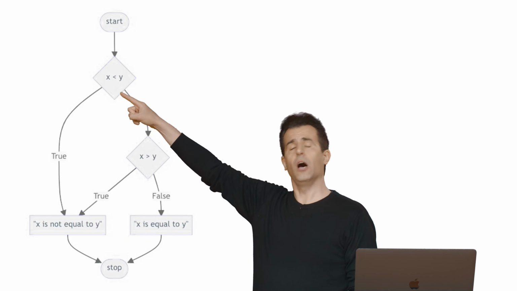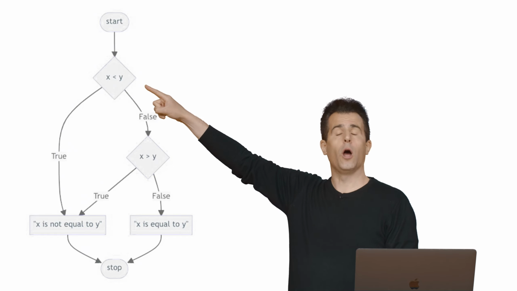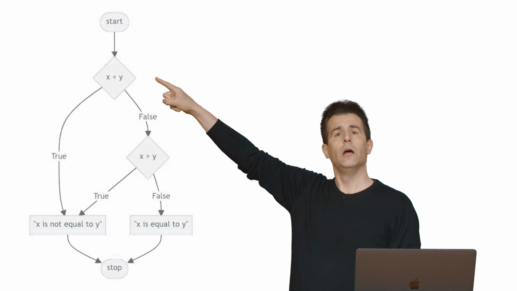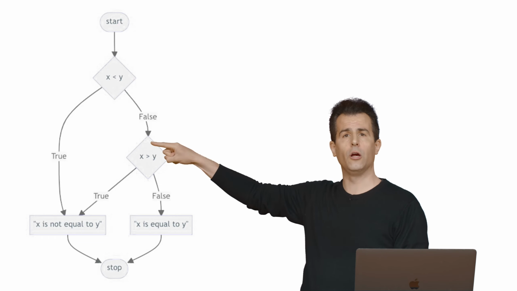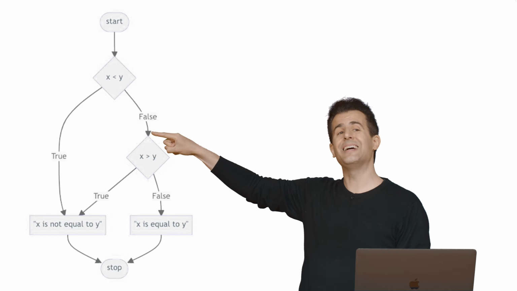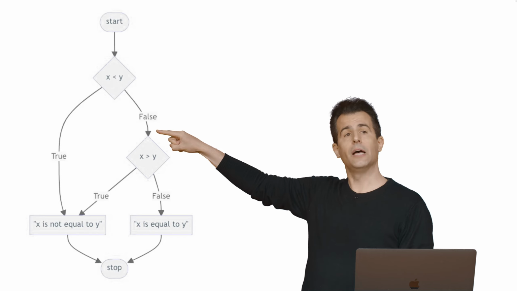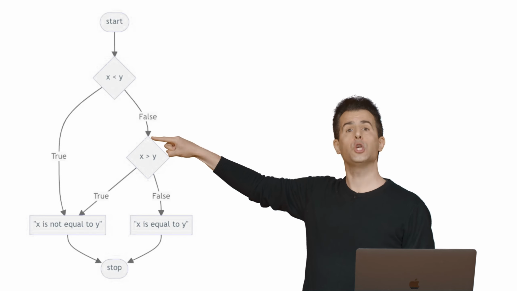But what if x is not less than y? What if it's greater than y? What if it's 2 and 1 respectively? Then the answer to x less than y's first question is false. So we go here. We ask the second question because of the or, and that asks, is x greater than y? If so, notice this.